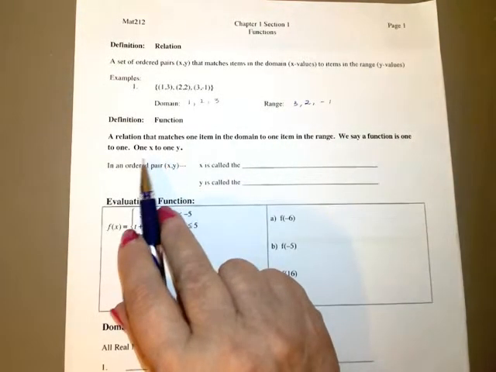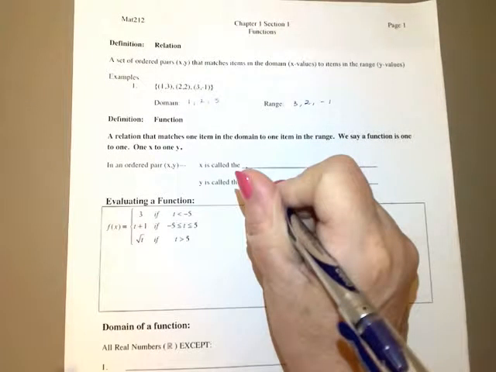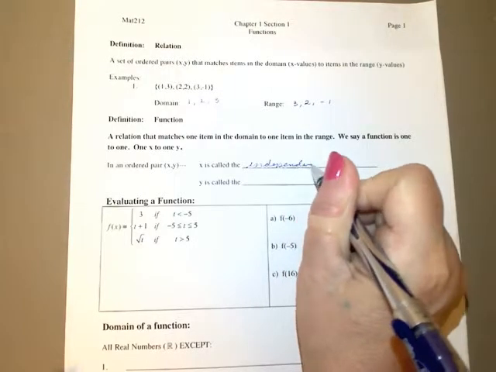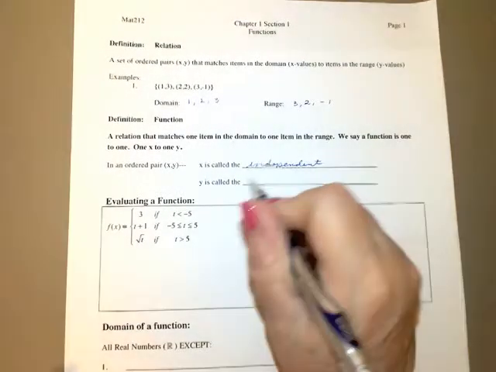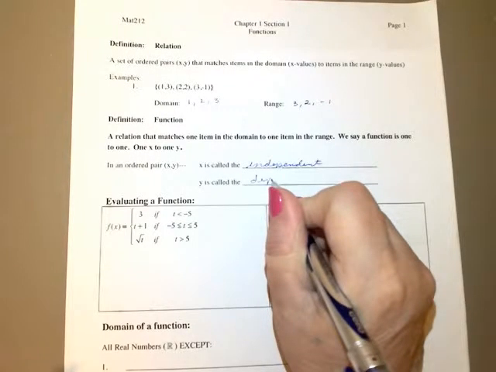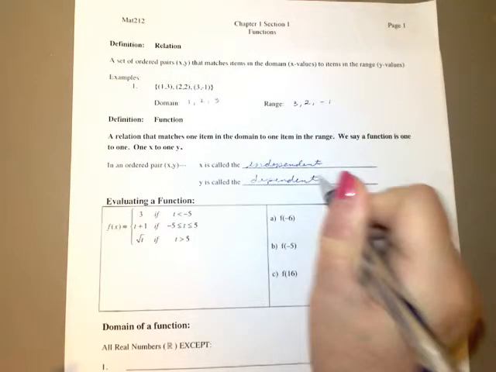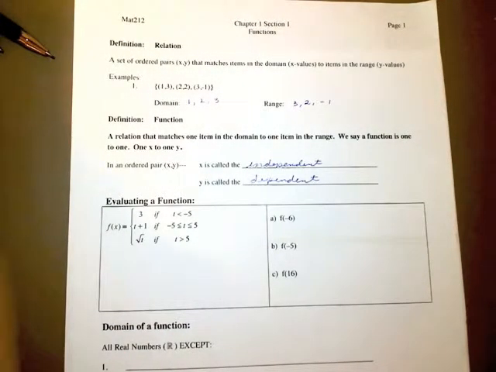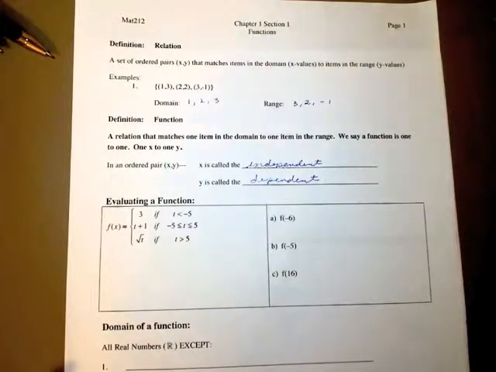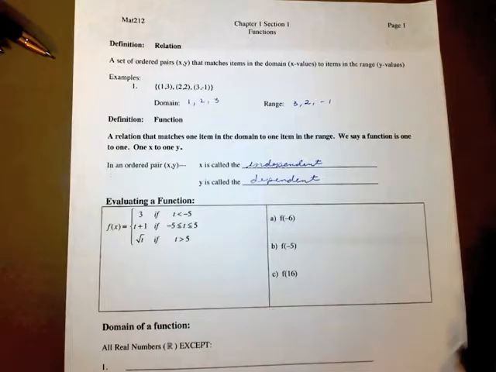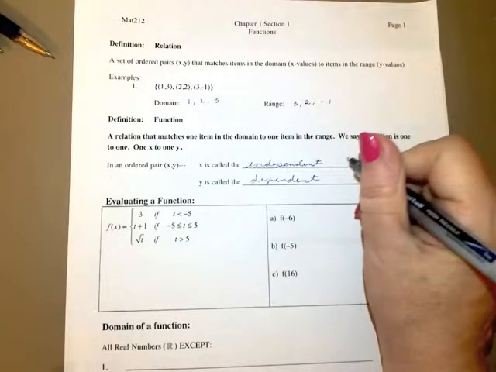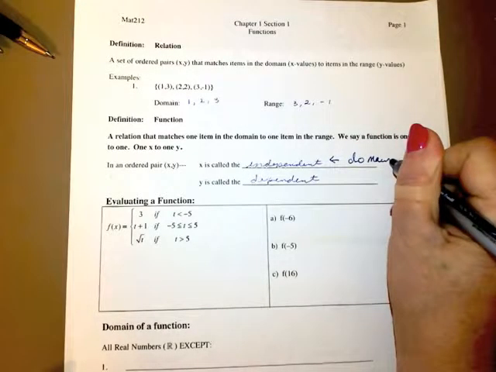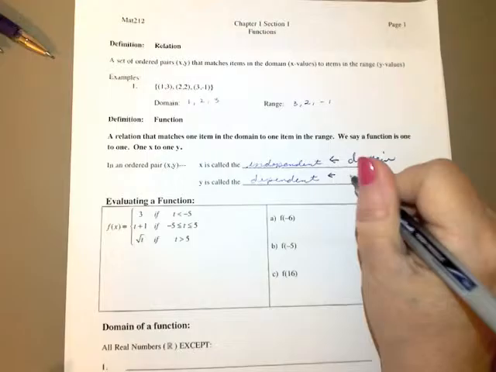In the ordered pair, the x value is called the independent variable, and the y value is called the dependent variable. So the x value is going to be called the independent variable, the y value the dependent variable. Now, that means the independent variable is associated with the domain, and the dependent variable is associated with the range.